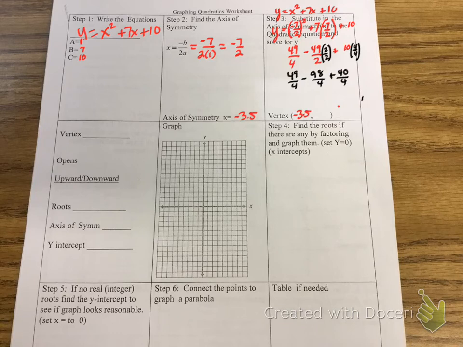And what does that simplify to? It's negative 9 over 4, because 49 minus 98 is negative 49, plus 40 is negative 9. And if I divide it, 4 goes into 9 two times, 2 times 4 is 8, with a remainder of 1, and it's 1/4. So 2.25, and it's negative.